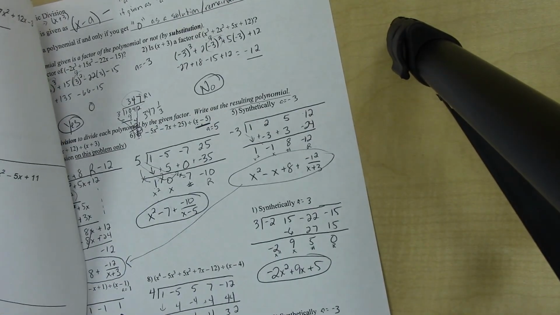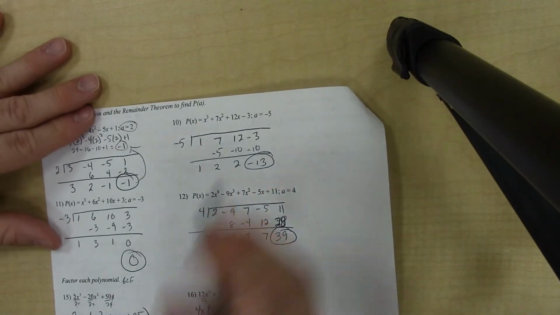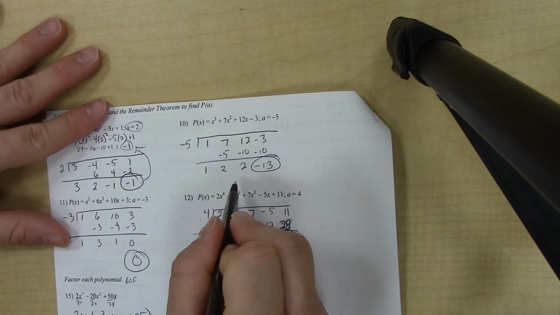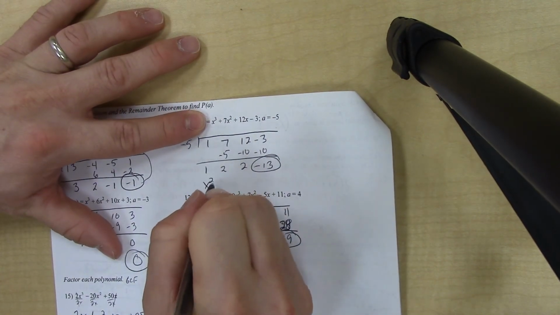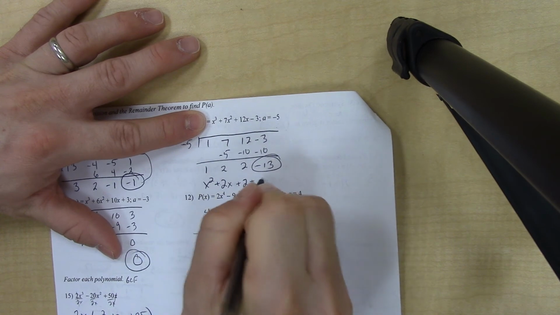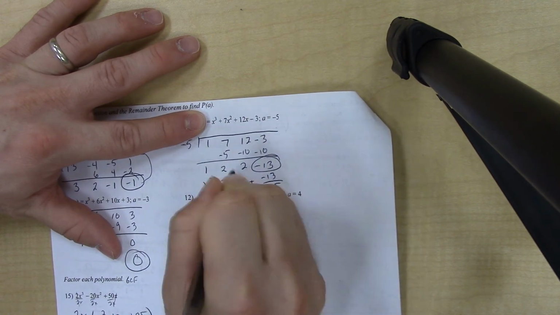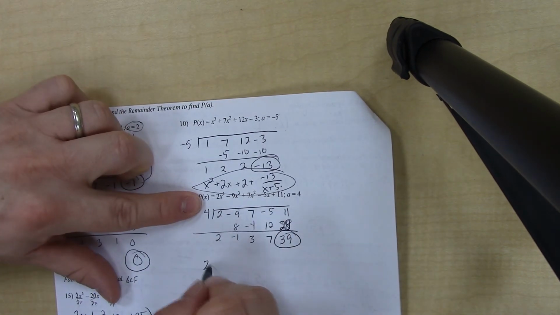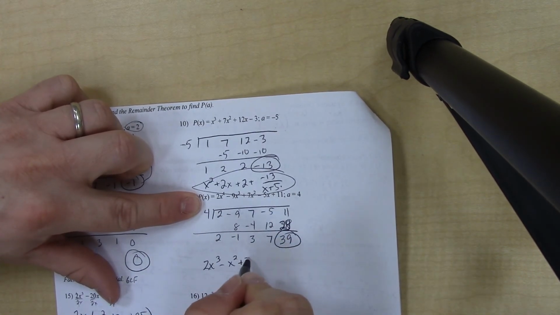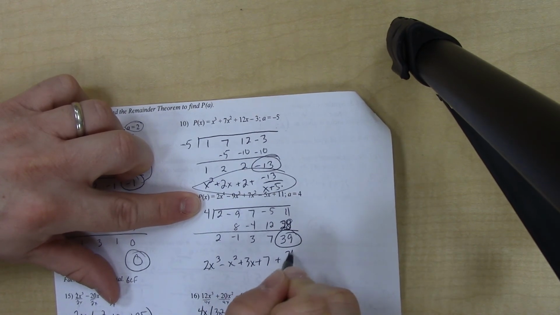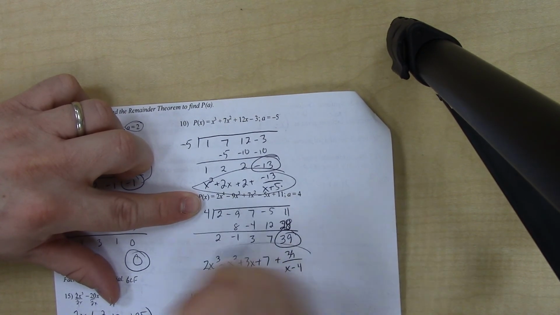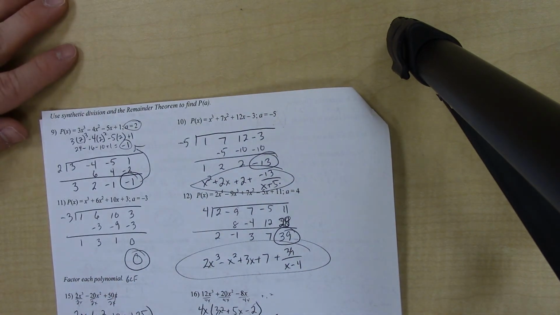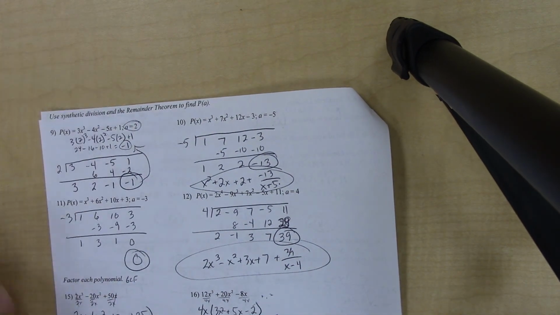Your homework is the next 2 pages. What you'll recognize is they match up almost exactly with what we just got done with. The only difference is when I get to these problems here, it wants me to write out the resulting polynomial. Well, that is just 1 less. So this is x squared plus 2x plus 2 plus negative 13 over x plus 5. Again, when I give you a, the remainder here is the opposite. Same thing here. This would be 2x cubed minus x squared plus 3x plus 7 plus 39 over x minus 4, and so on. That's what it's asking you to do in the homework. It's the only difference from what I just got done and what's actually in the homework.